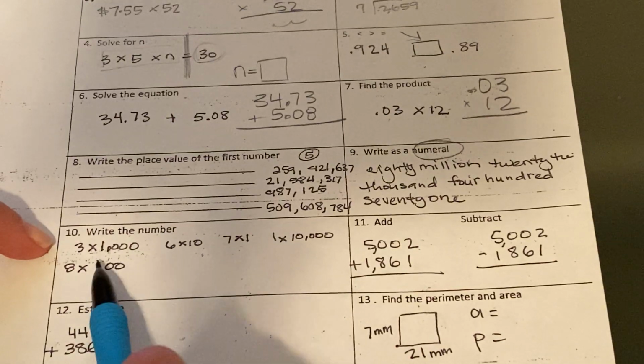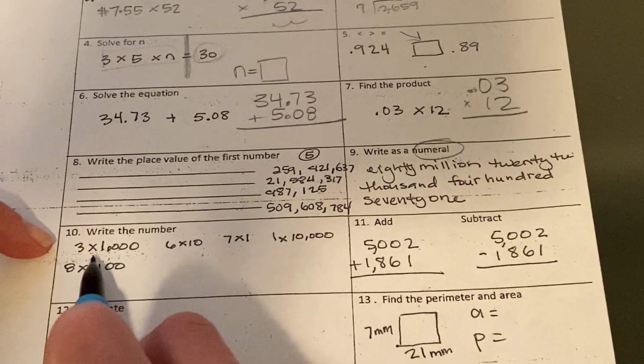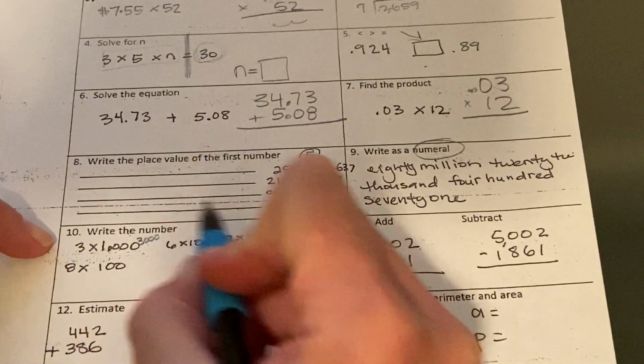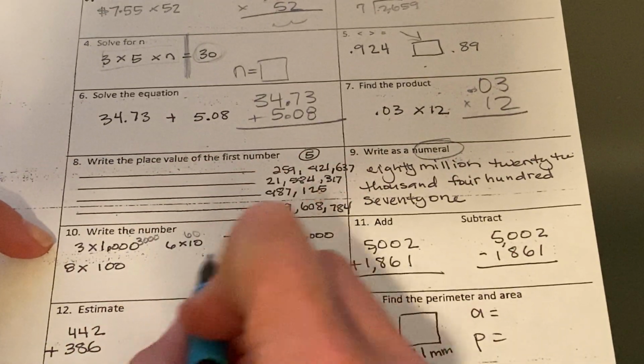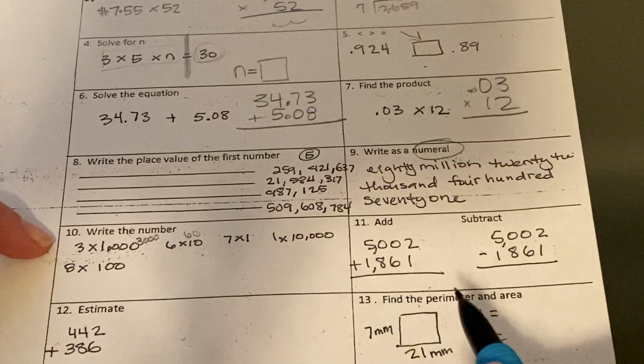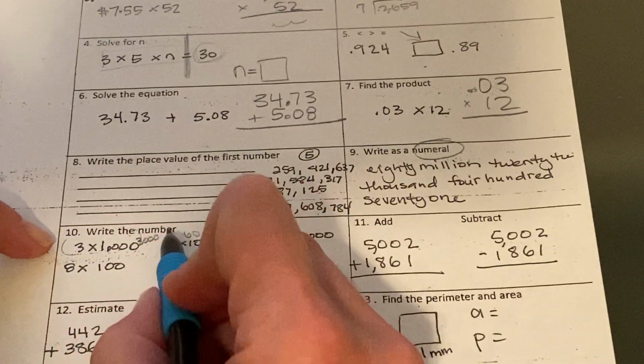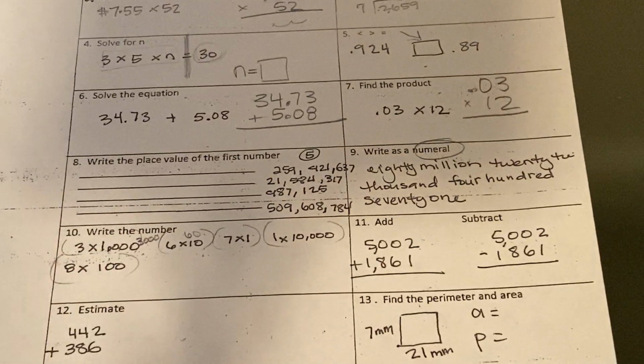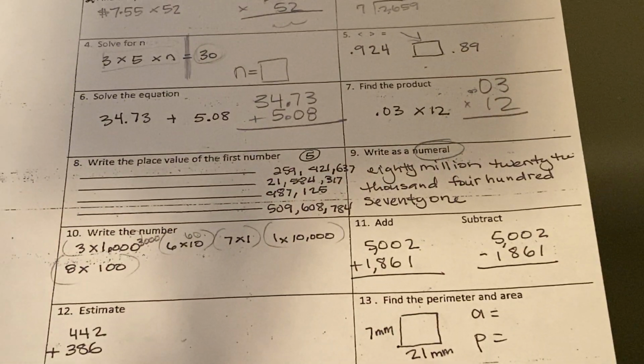Number 10, write as a number. And if you go 3 times 1,000, you get 3,000. 6 times 10 is 60. And you go so on, and then you add all those things up. Okay, so each of these is sort of its own little thing. This is like when we used to do, we would take each place value and separate it out.